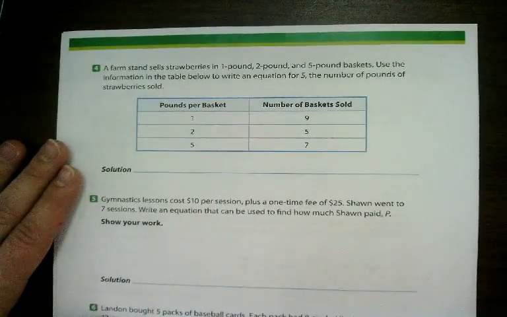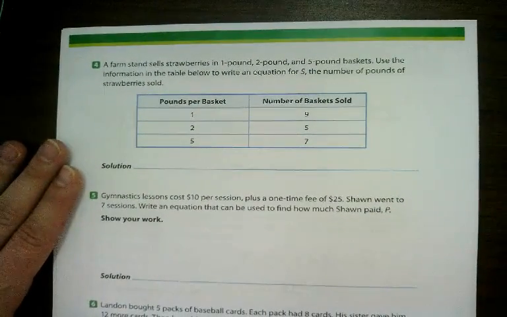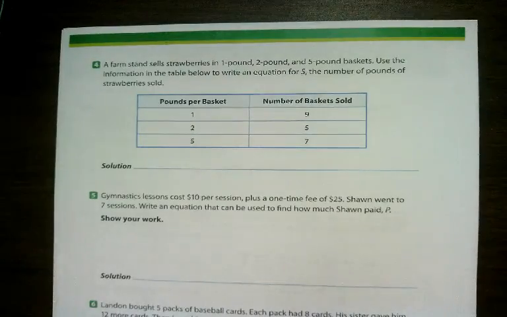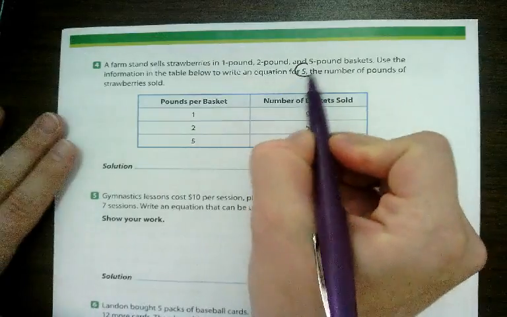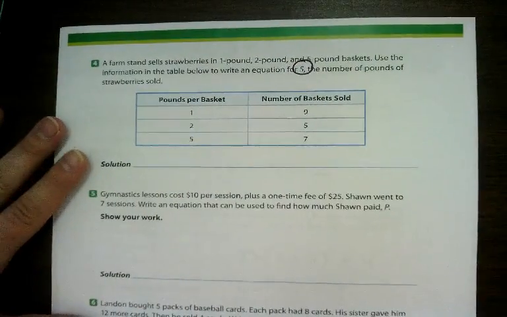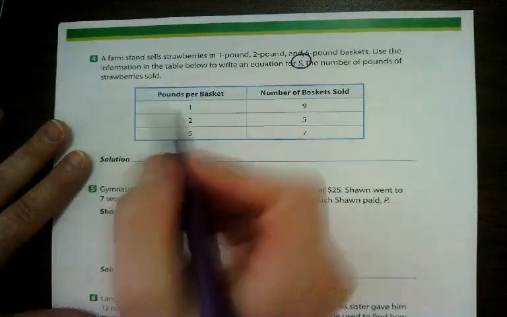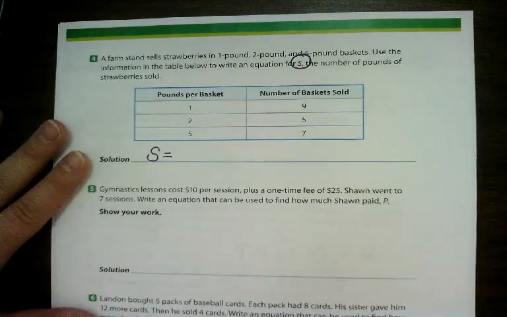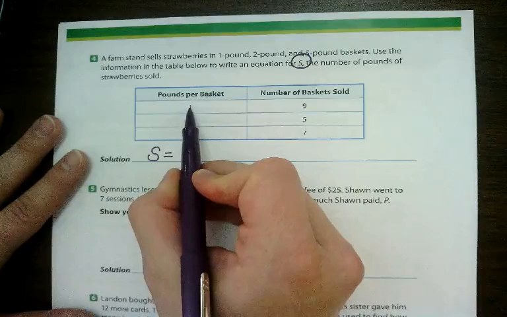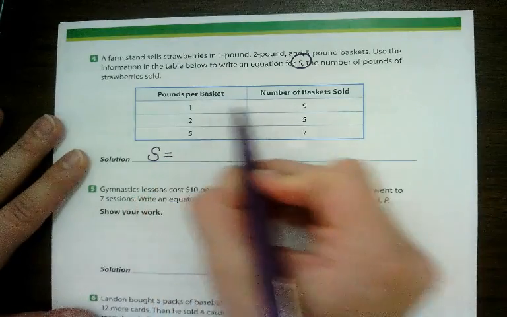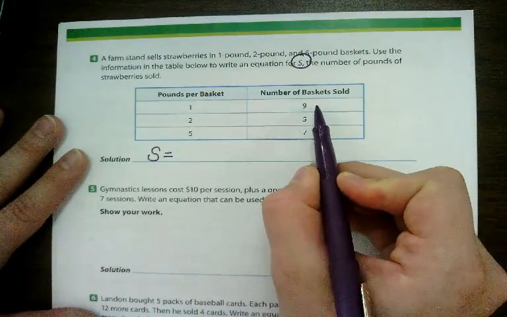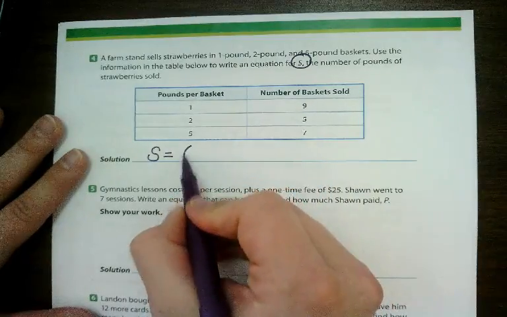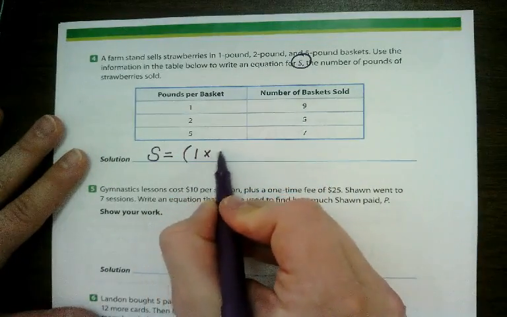A farm stand sells strawberries in 1 pound, 2 pound, and 5 pound baskets. Use the information in the table below to write an equation for S, the number of pounds of strawberries sold. Right away it tells us S. S equals, how many pounds per basket? 1 pound. How many baskets sold? 9. We could just write 9, or we can show that it's 1 times 9.